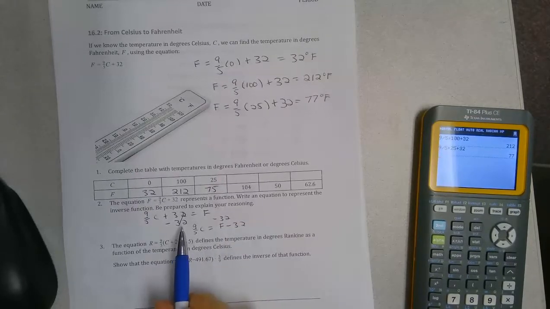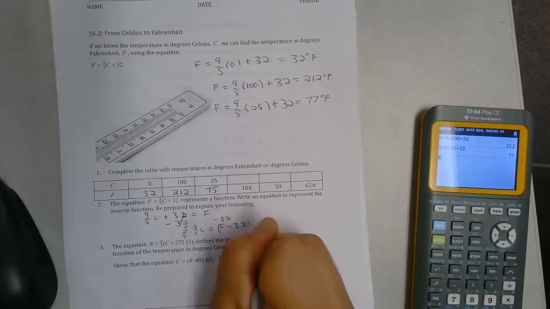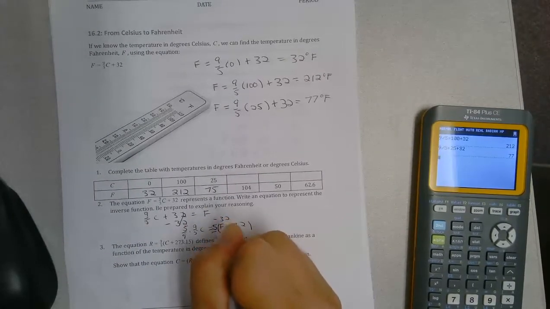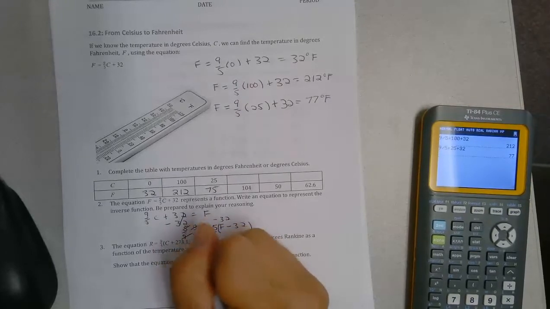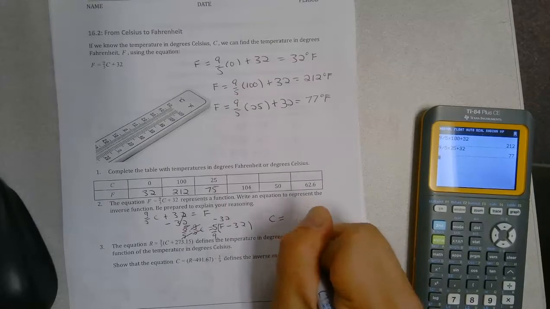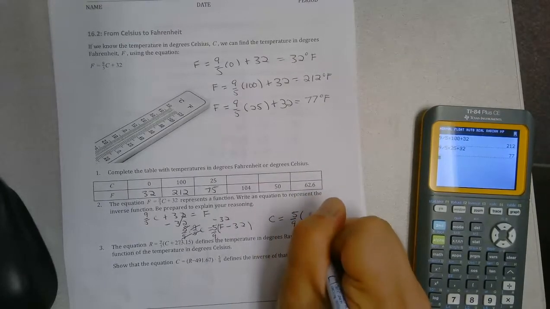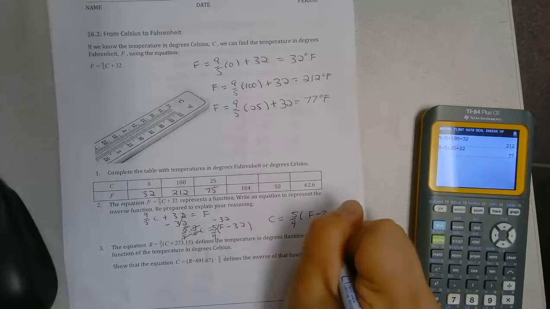And then we're going to multiply both sides by 5/9 to get rid of the fraction. To do that here, I'm going to put parentheses and then put in 5/9. So my Celsius temperature is equal to 5/9 times, in parentheses, my Fahrenheit temperature minus 32.